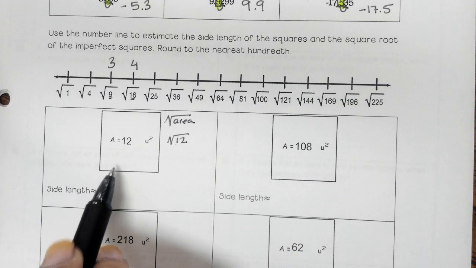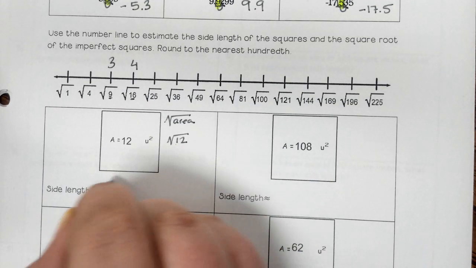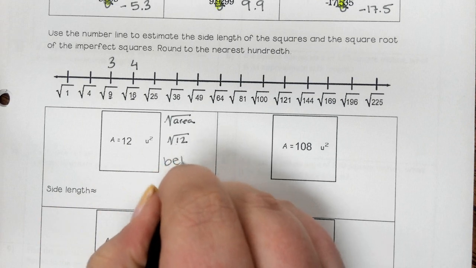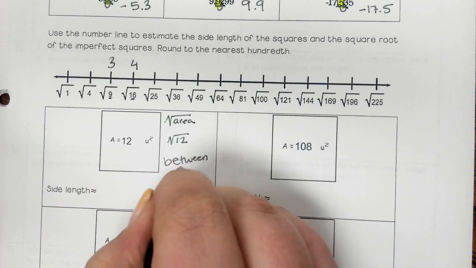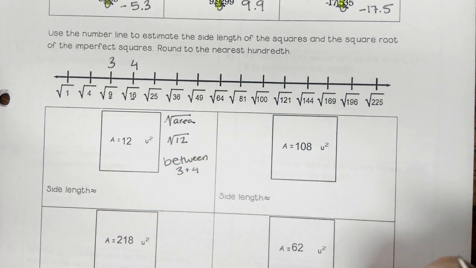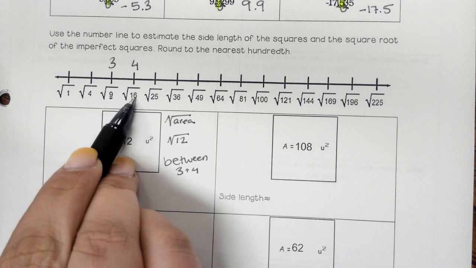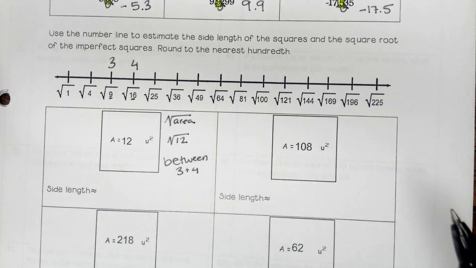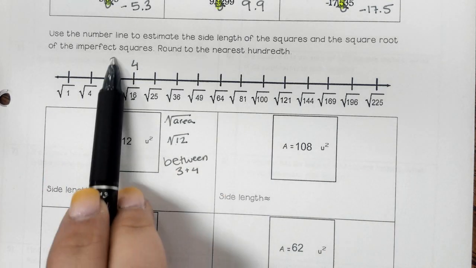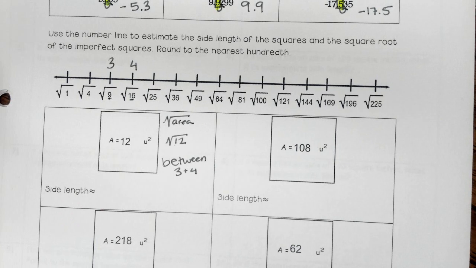So we know that the side length is between 3 and 4. 12 is closer to 9 than it is to 16. So whatever our answer is, it's going to be closer to 3. So it'll be less than 3.5.